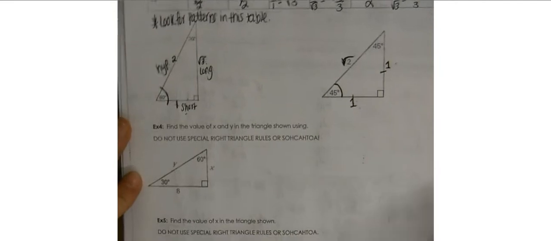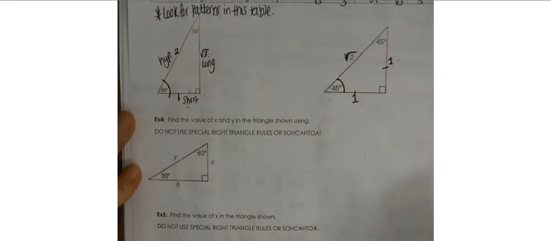Two more examples and then we are finished. It says, find the value of x and y in this triangle shown.